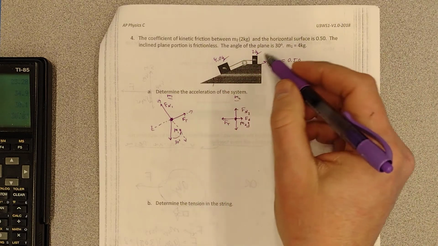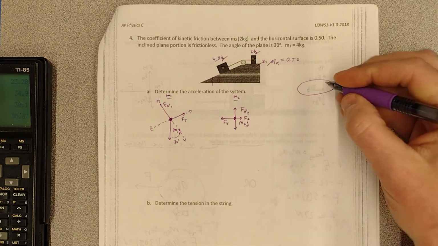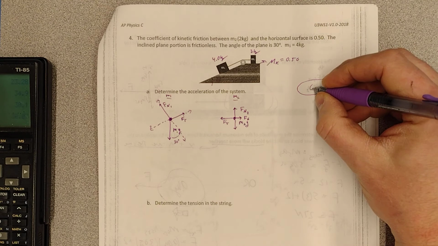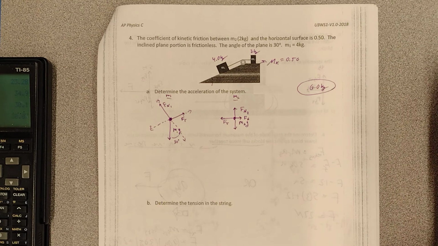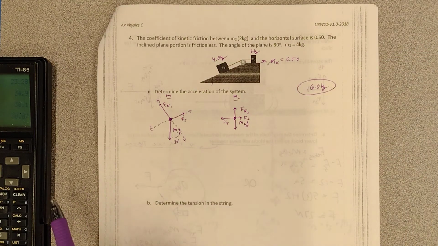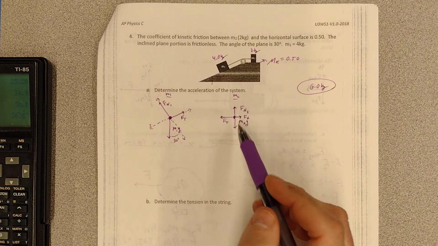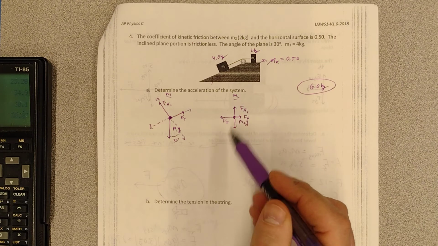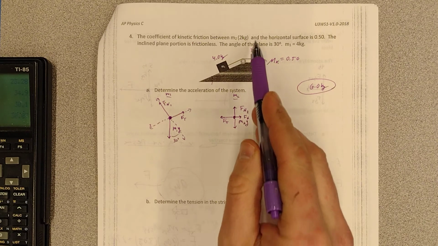All right. If I think about this system as a whole, it's a total of 6.0 kilograms. What forces are acting on it to try to accelerate it? Well, these are all the forces. This is what you have to choose from. What's trying to accelerate it? The normal force and gravity are definitely not trying to accelerate it, right? They're balancing each other out.